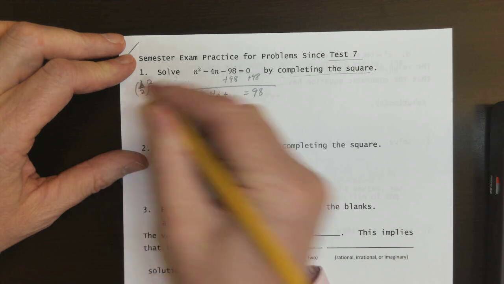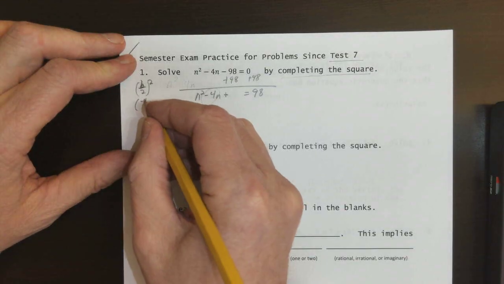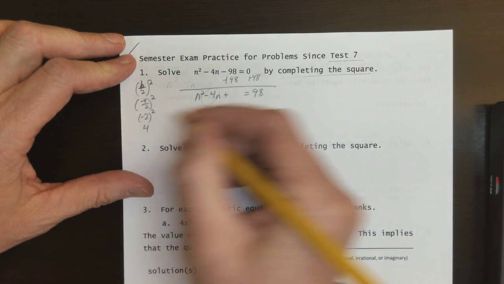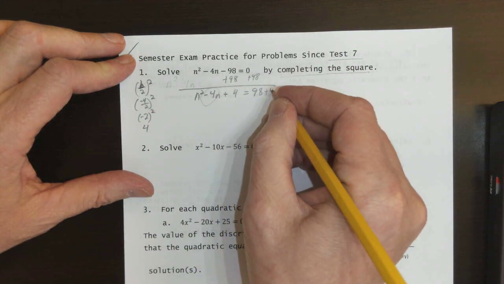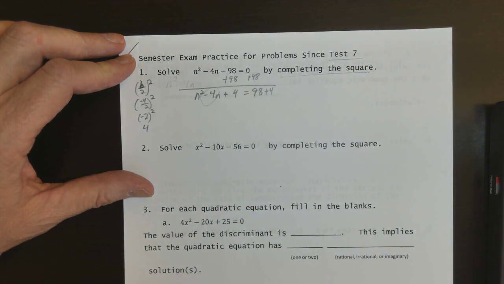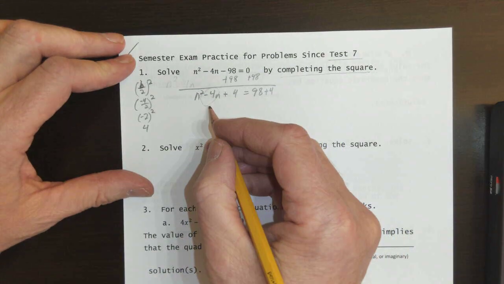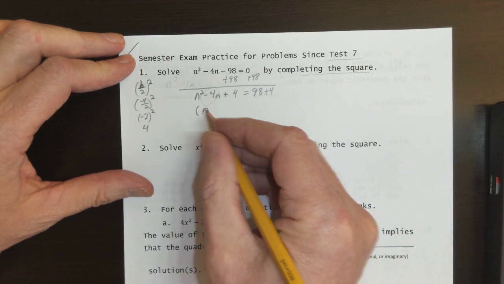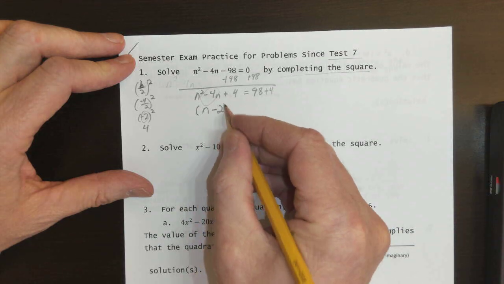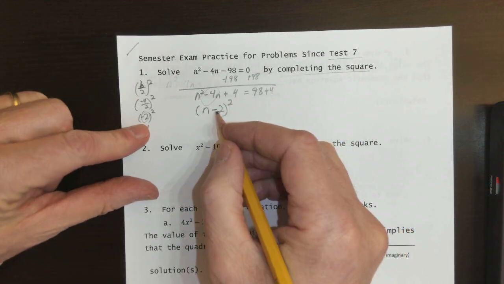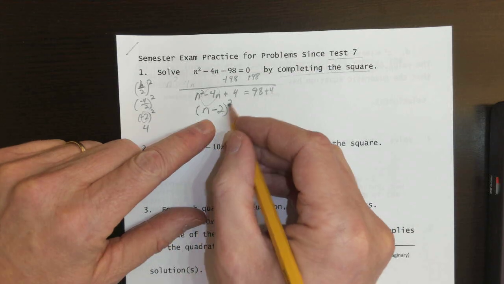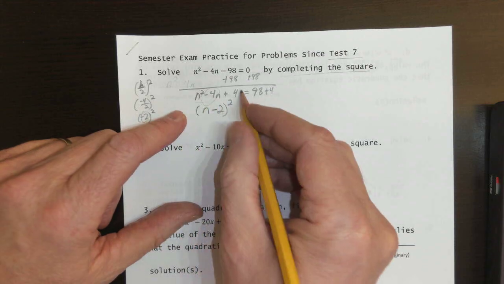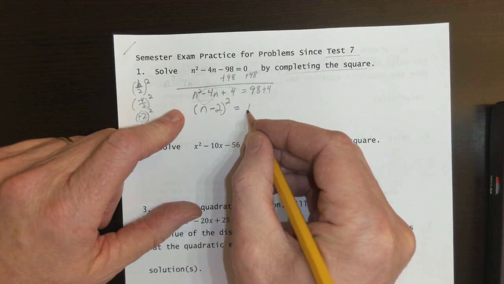In this case, that b value is negative 4. So negative 4 over 2 squared is negative 2 squared, which is 4. I'm going to add 4 to both sides of the equation. And this number here, we've been working with that lately, is what is going to be the binomial that's being squared, n minus 2 squared. If you were to multiply n minus 2 times n minus 2, you're going to get this.